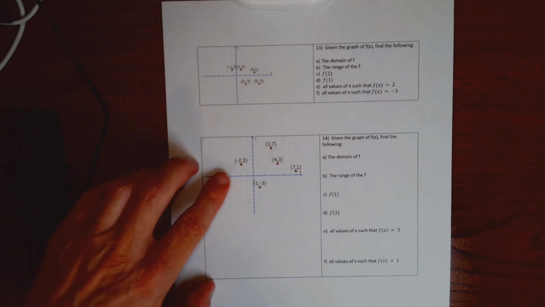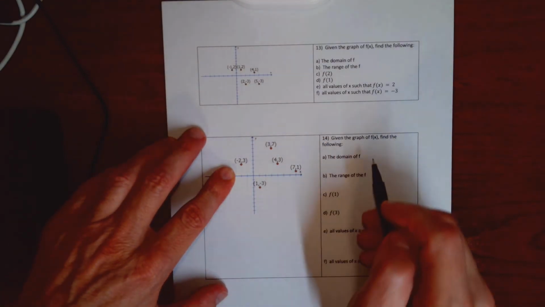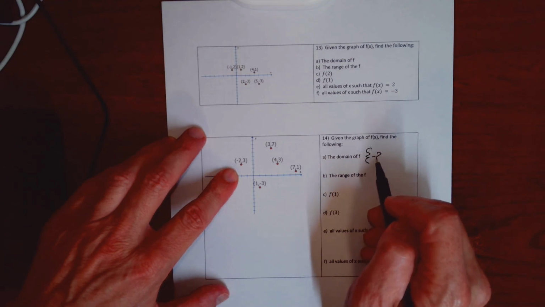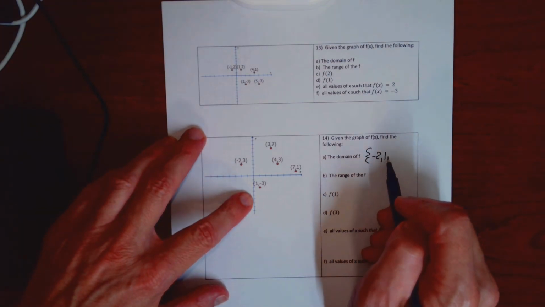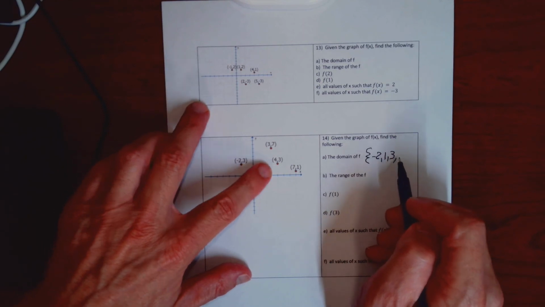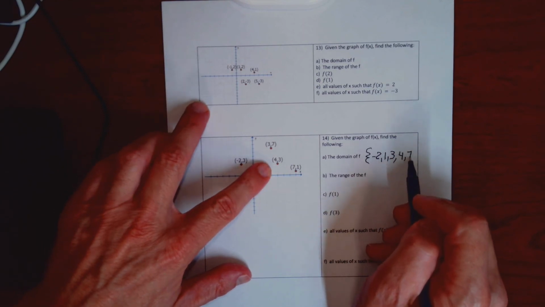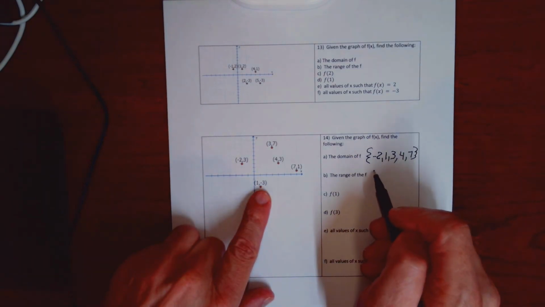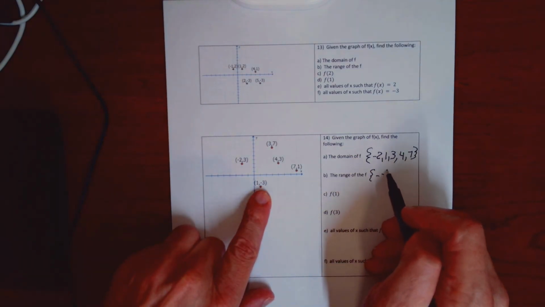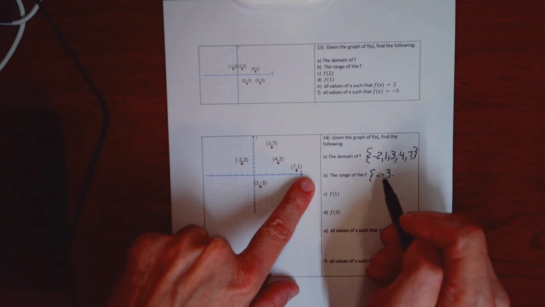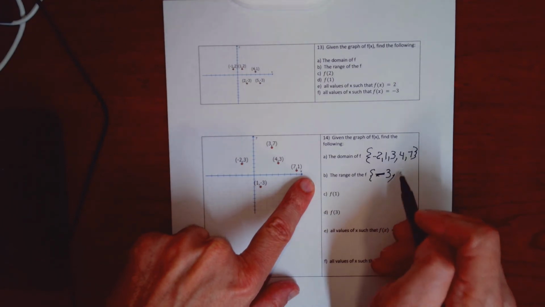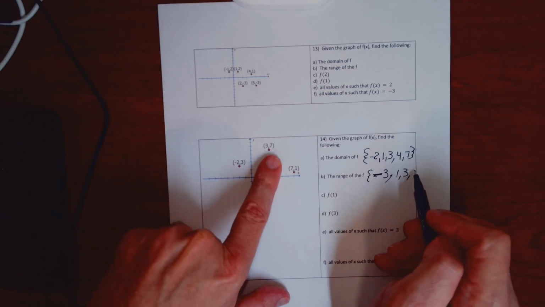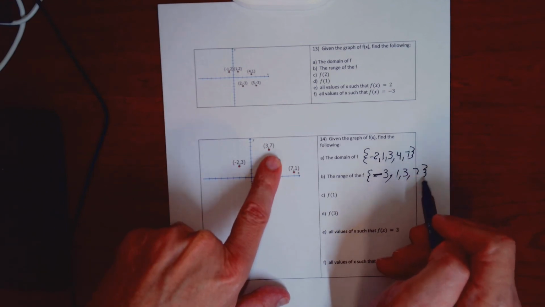Let's look at 14. I'm going to find the domain of this relation by listing the x's. The x's are -2, +1, +3, +4, and +7. The range are the y's, which are -3, +1, double +3 that I'm only going to write once, and +7.